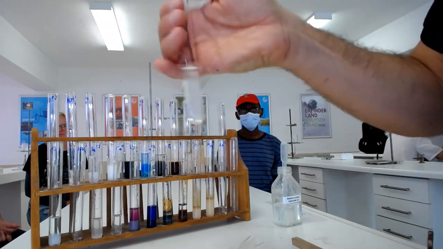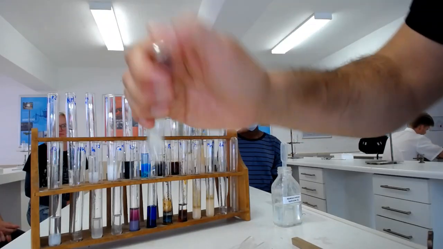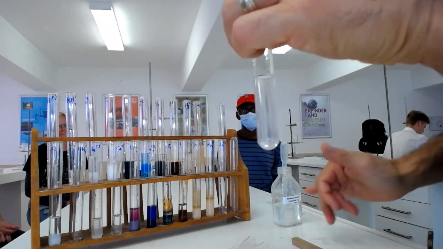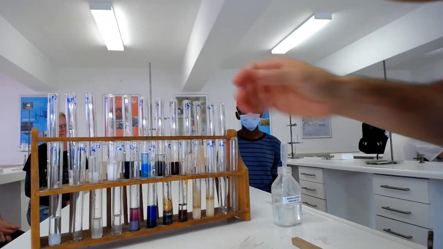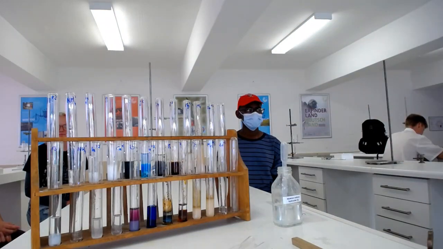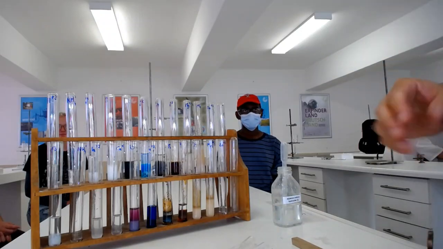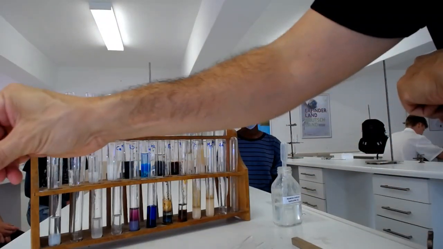Usually you'll have a rubber stopper to do that. Don't use your finger. These are 2 molar concentrations, so it will burn you. It will burn you. It's fine.